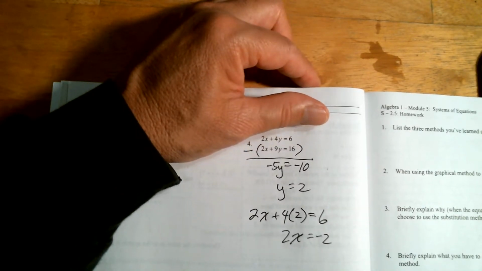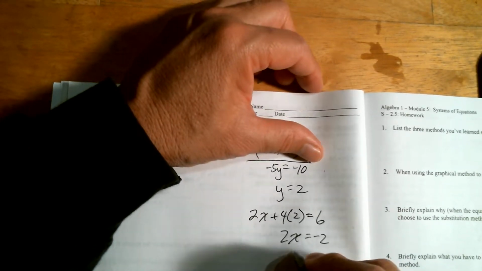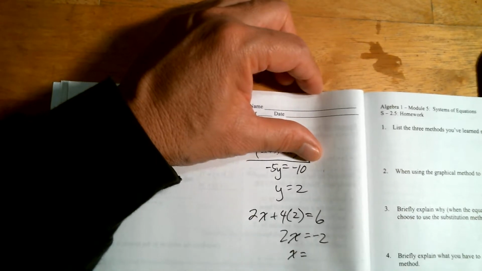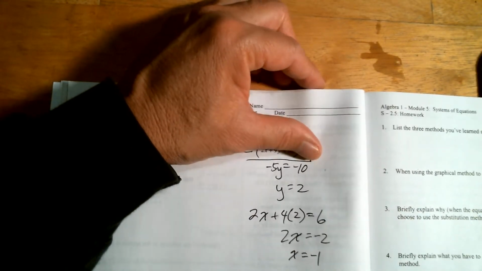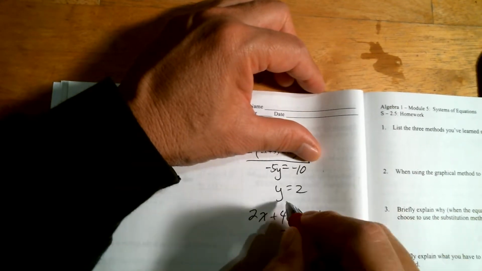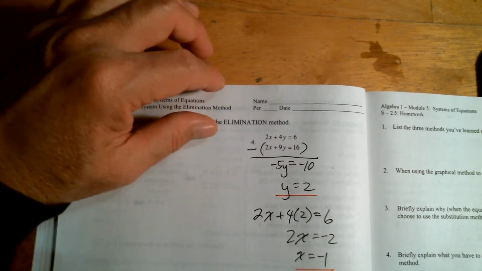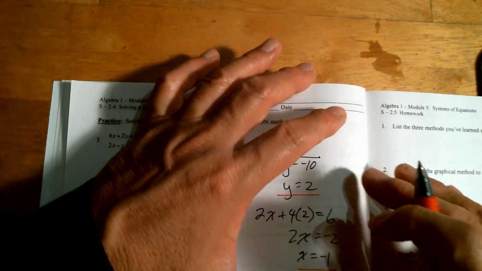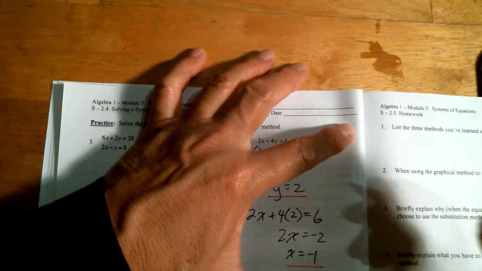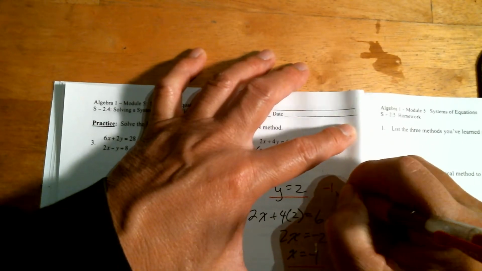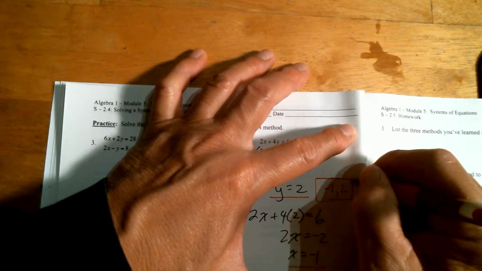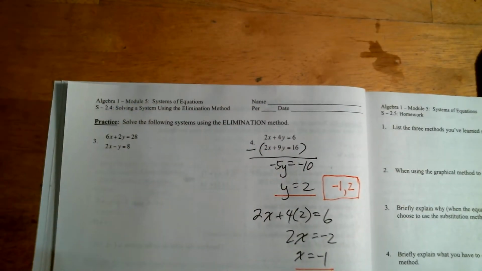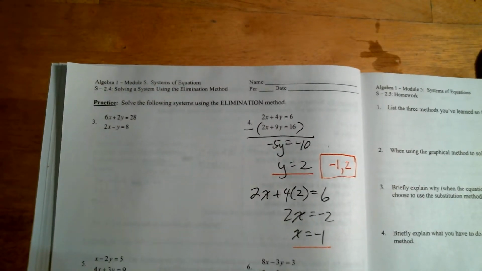Okay. I'm going to have x equals negative 1. So here's your x value, here's your y value. Your solution coordinate is going to be negative 1, 2. Okay? Hope you got that.